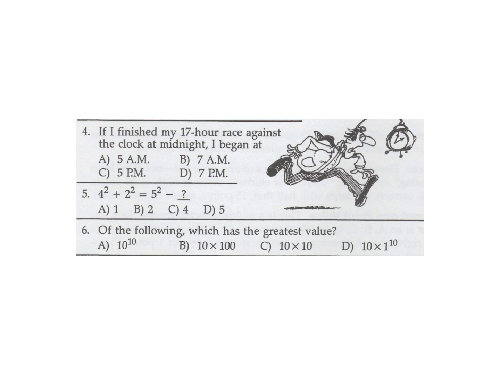If I finish my 17-hour race against the clock at midnight, when did I begin? So midnight is the equivalent of 2,400 hours. Now we have to subtract 17 hours from that. So that's basically what you do. And then 24 minus 17 is 7. And it's 7 a.m. So B is the answer for number 4.